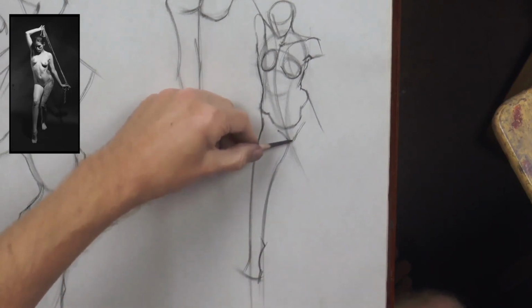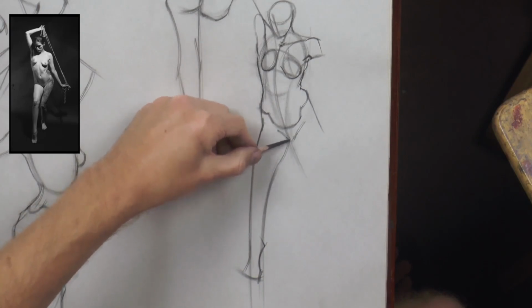Same with this back leg. Find that little bit of adductor.